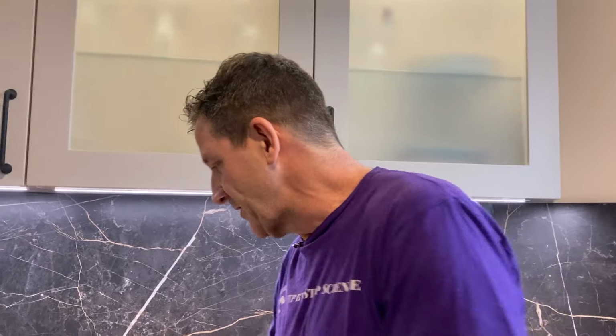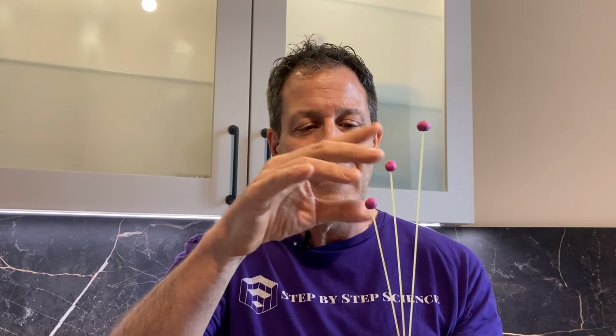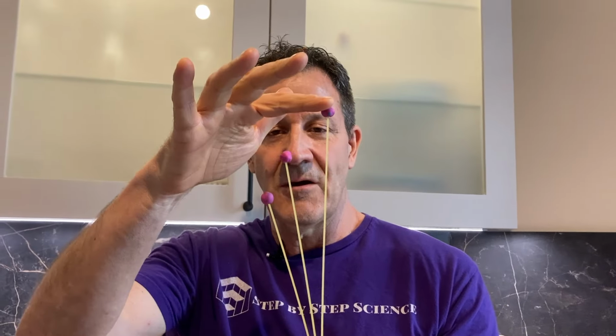Now the last thing we're going to do is test the length of the spaghetti. And in this case, I have 3 different lengths. This is all spaghetti. Once again, only one variable. The variable in this case is the length. And I have 3 different balls of clay. Each one is about, again, 1.5 grams. I have a short one, a medium, and of course a long. Let's start with the long one.